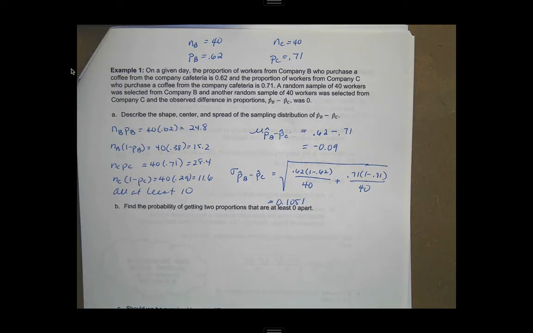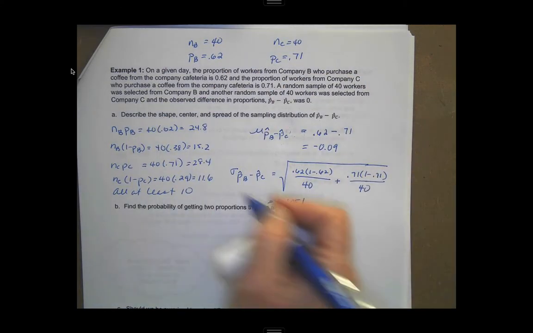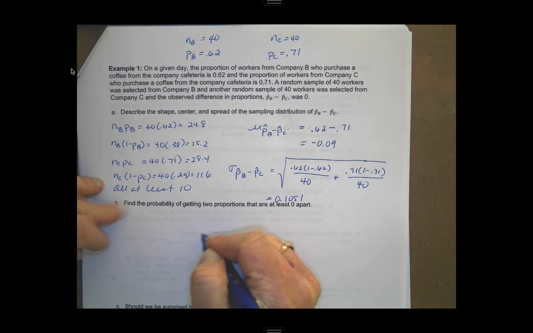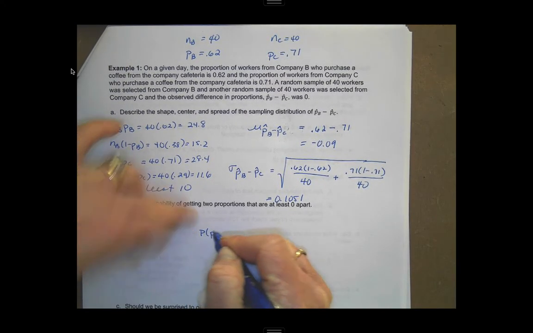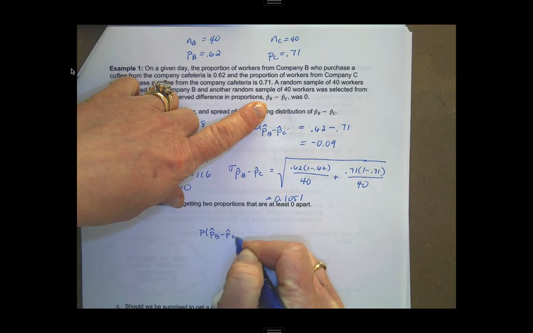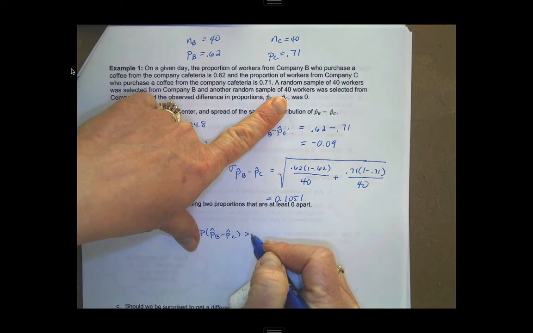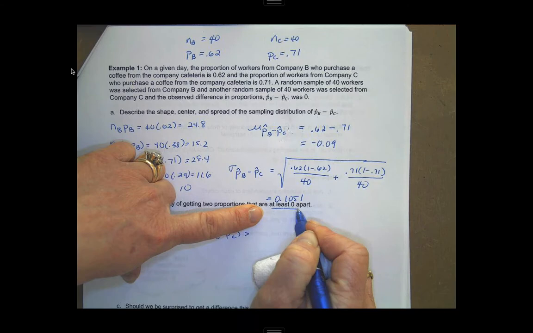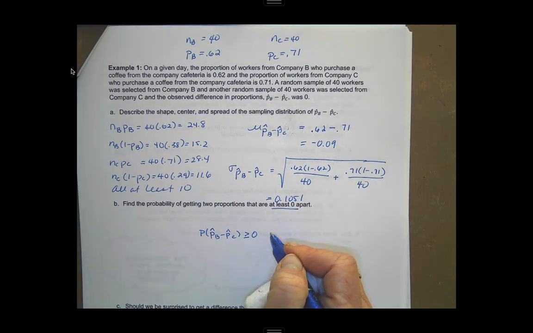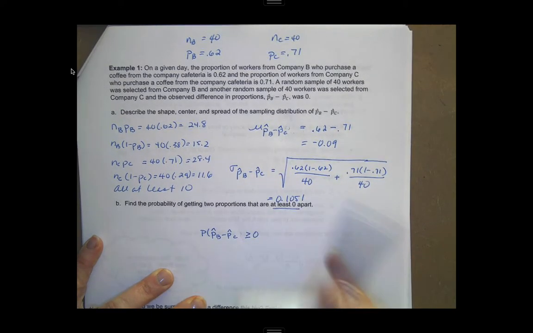All right, so what I've done now is I've turned this into a probability problem. I understand what the sampling distribution looks like. My goal here is to find the probability that p hat B minus p hat C is, here it says, at least 0 apart. So I want to find that I'm greater than or equal to 0 there. I'm sorry, I should put this parenthesis here.